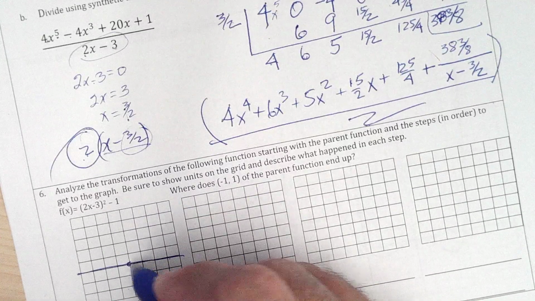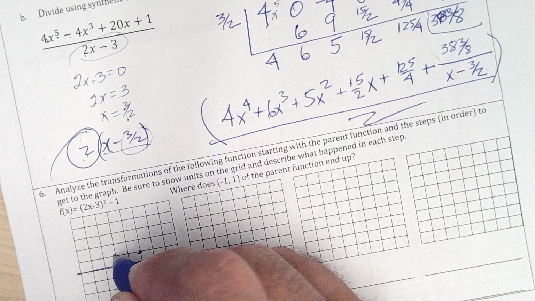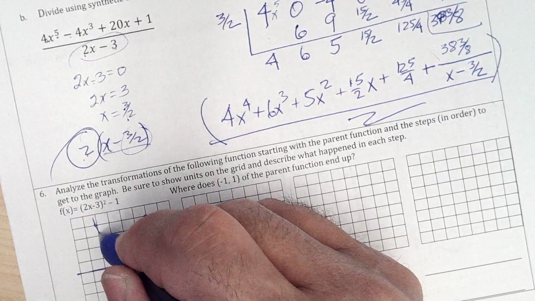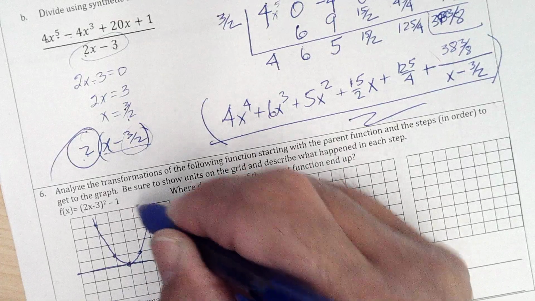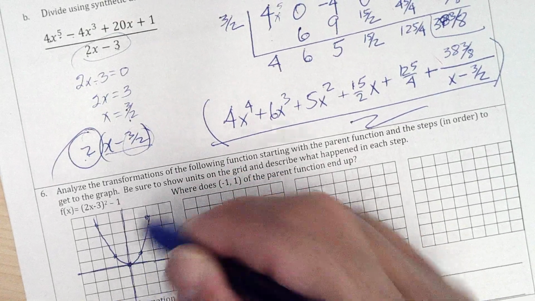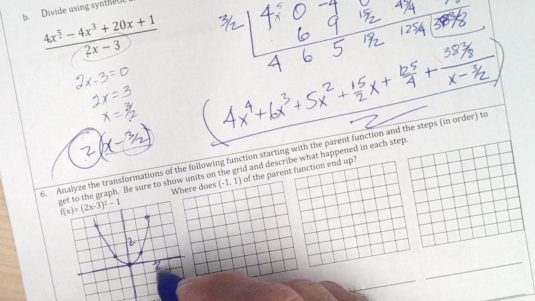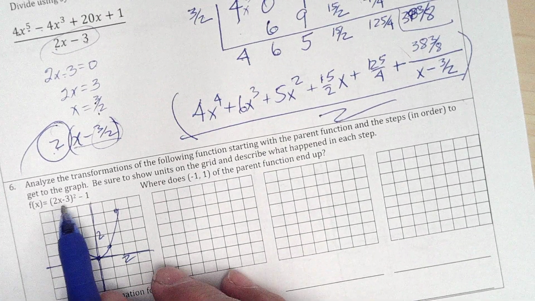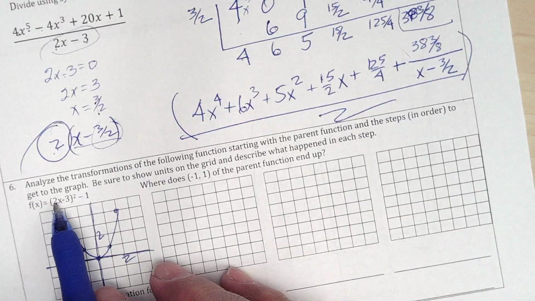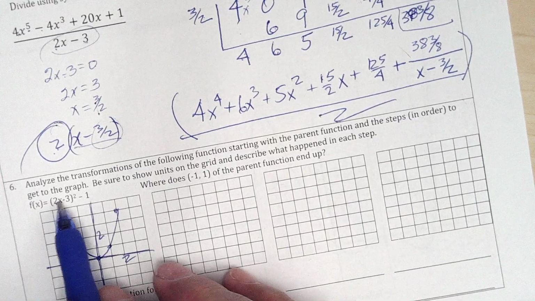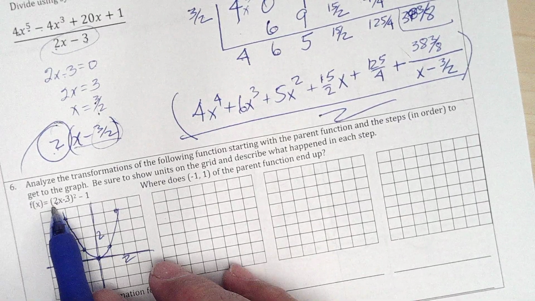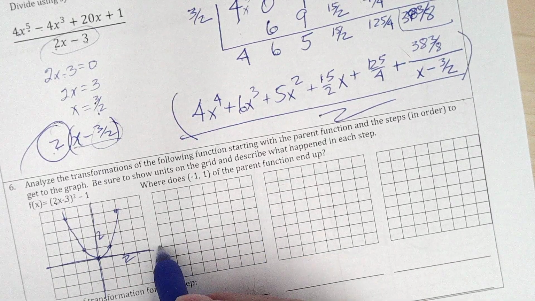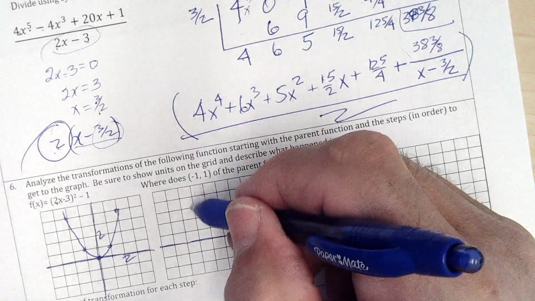Key points: (0, 0), (1, 1), (-1, 1), (2, 4), (-2, 4). If the y-axis is right there. Show units. Okay, I'll start on the inside. Order of operations says multiply by 2 and then subtract 3, but we do things backwards. Subtracting 3 actually moves it to the right 3.